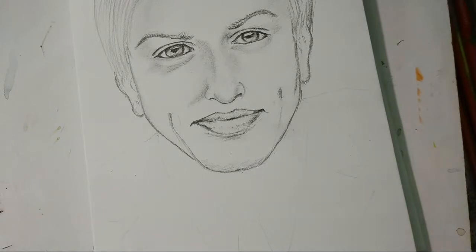And the other important part of any portrait is that you just have to match the features.